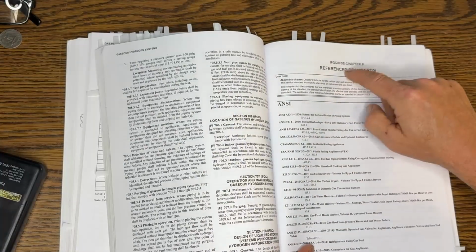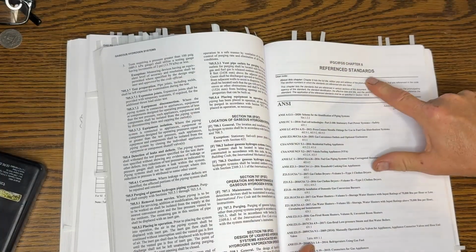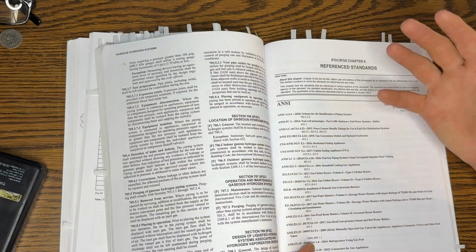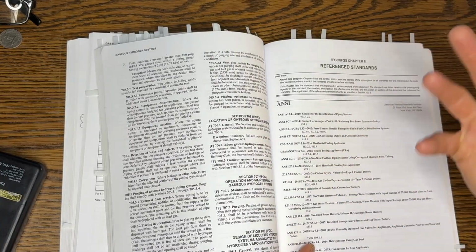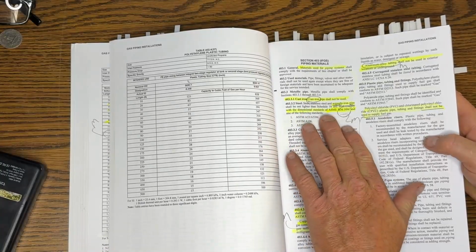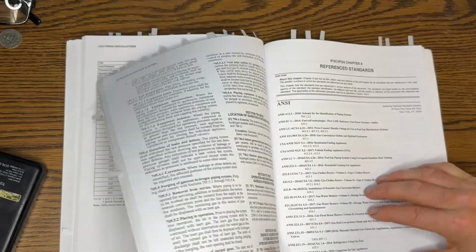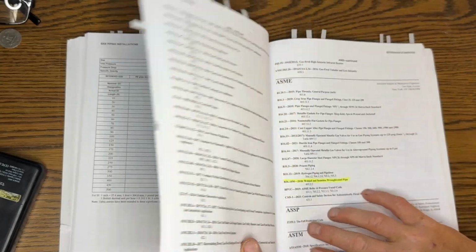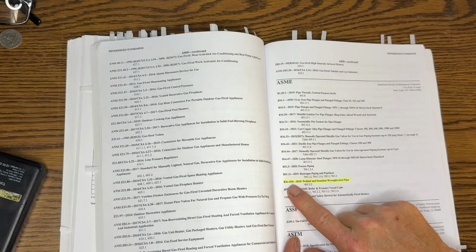So reference standards, okay? Always go to reference standards if you're asked on the test what listing corresponds with wrought iron piping, whatever it happens to be. Just to save myself some time, ASME B36.10. Let's go to ASME. Yeah, see, B36.10.